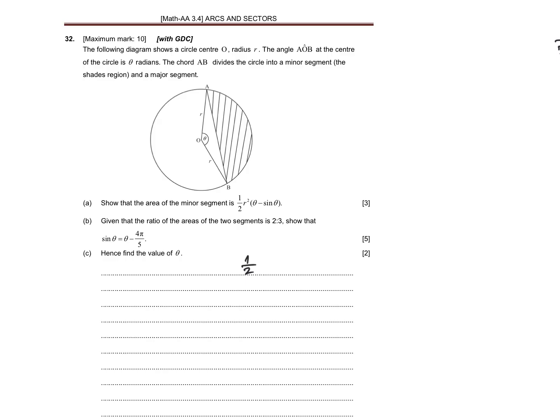So the area of the sector is 1/2 R squared theta. Then from that, we're going to subtract the area of the triangle, which is 1/2 R squared sine theta. And we just factor out an R squared, giving theta minus sine theta. And in general, you can use that.